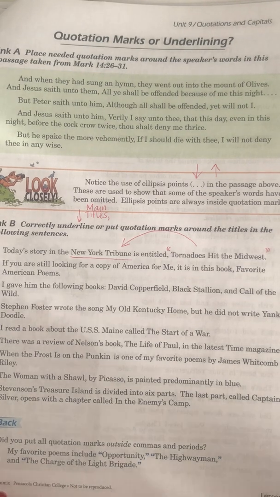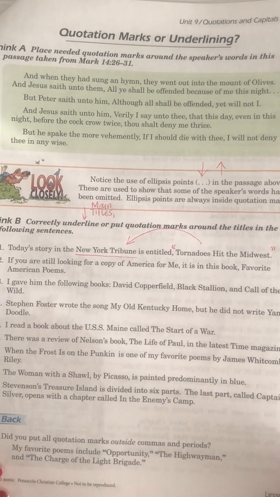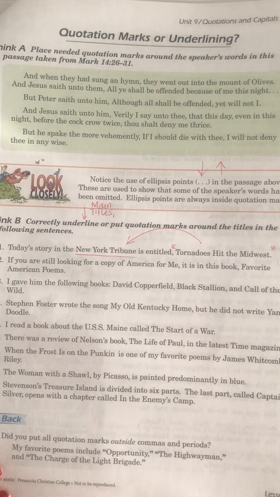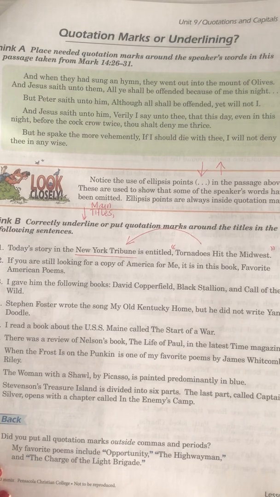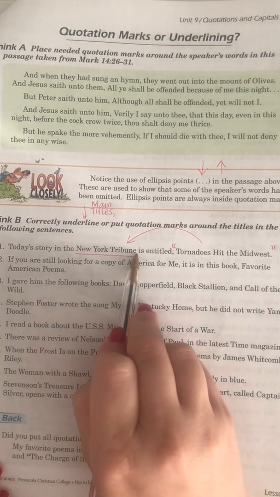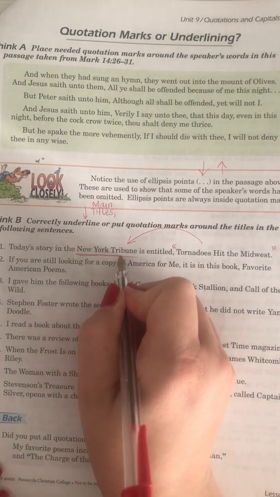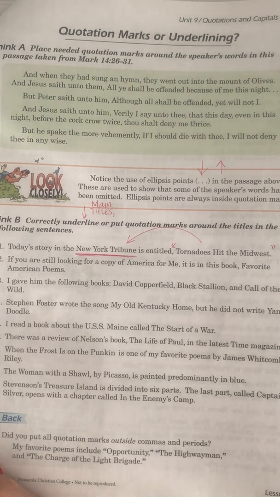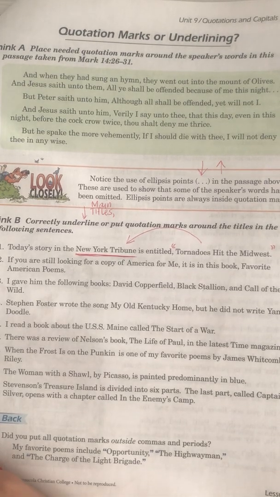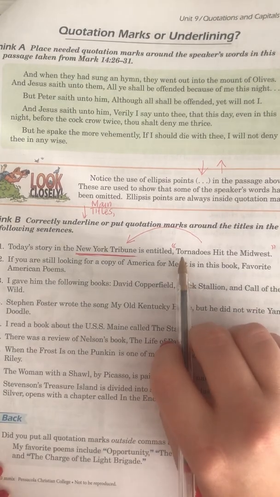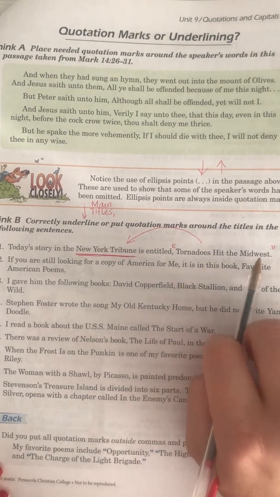they get quotes. So, number 1 says, today's story in the New York Tribune, the New York Tribune is a newspaper, is entitled Tornadoes Hit the Midwest. So, this is the main title of our newspaper, New York Tribune. So, I have placed an underline under it. In the New York Tribune, there is a story entitled Tornadoes Hit the Midwest.